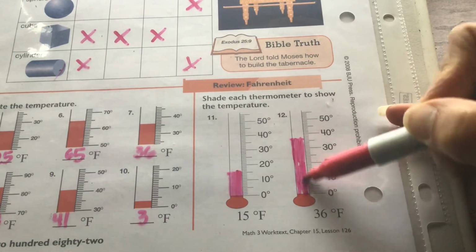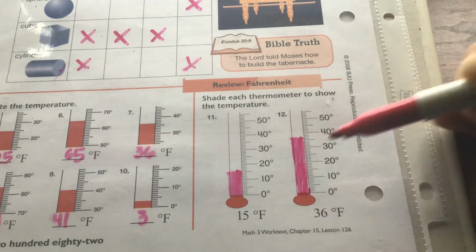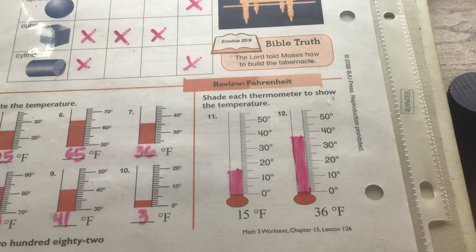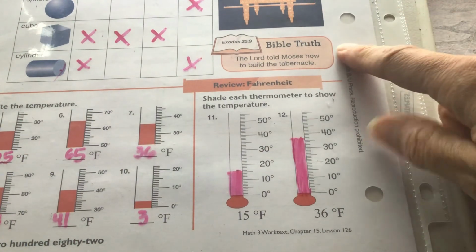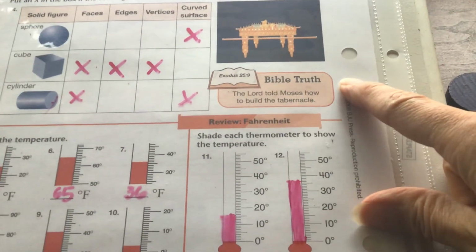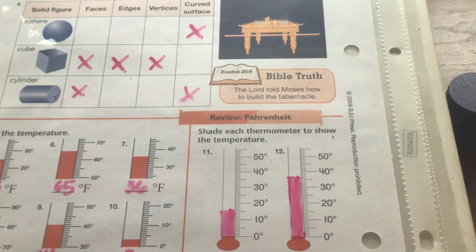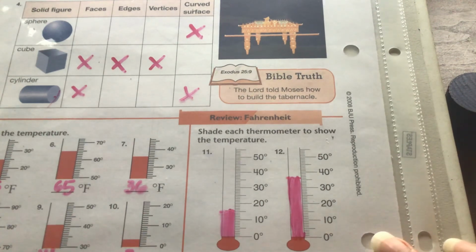And you have a pencil, so it's a little bit easier than the marker. You could be more detailed than I can. So I hope that helps. Hopefully that seemed pretty easy. Oh, and up here, this is pretty cool. We've mentioned the tabernacle, and that was one of the things that a few of you expressed interest in studying. So maybe that would be something that you could do for a Bible time along with your family, is to learn more about the tabernacle.